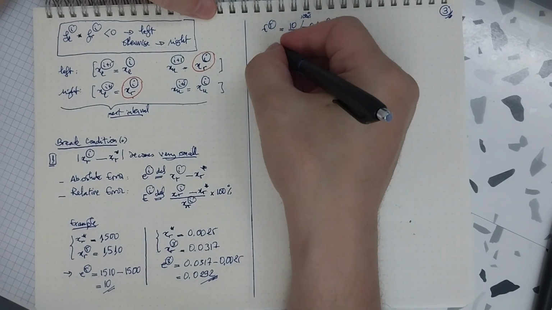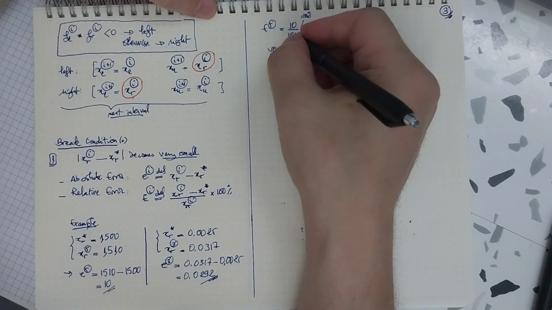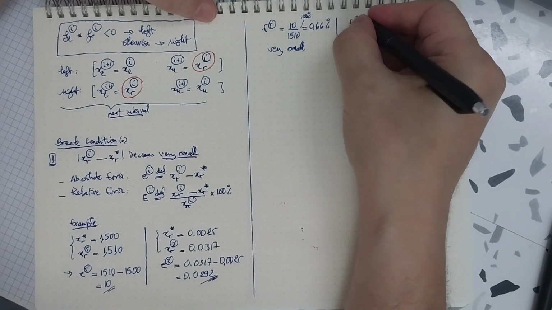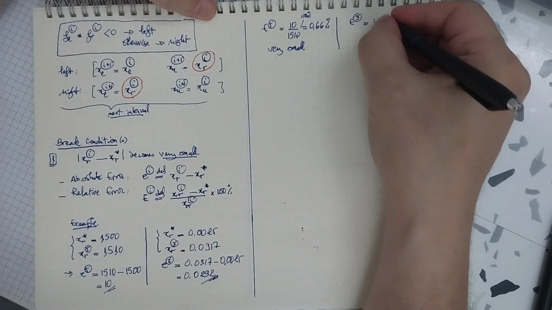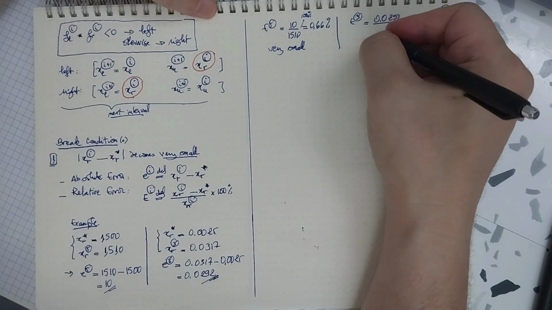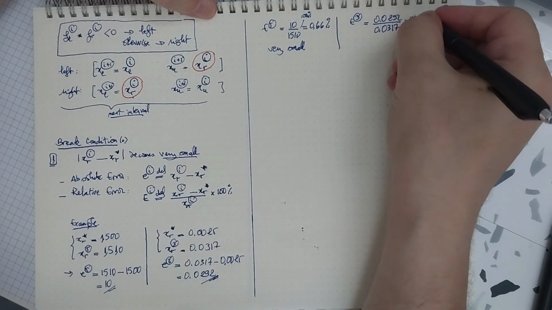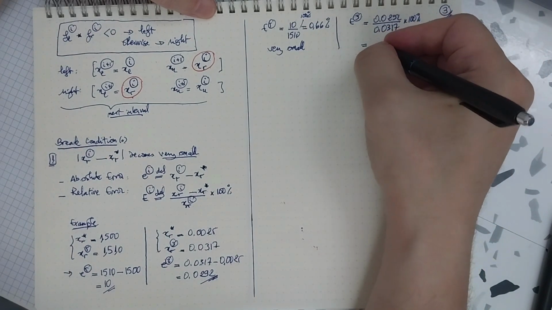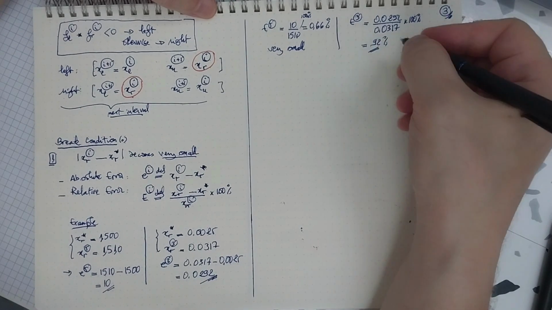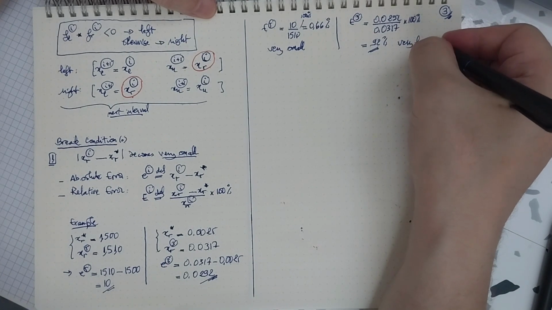It's very small compared to the given data, the input. And here, E3 is 0.0292 over the current value 0.0317, times 100%, and we find it is equal to 92%. 92% is large. So it is a very large error.